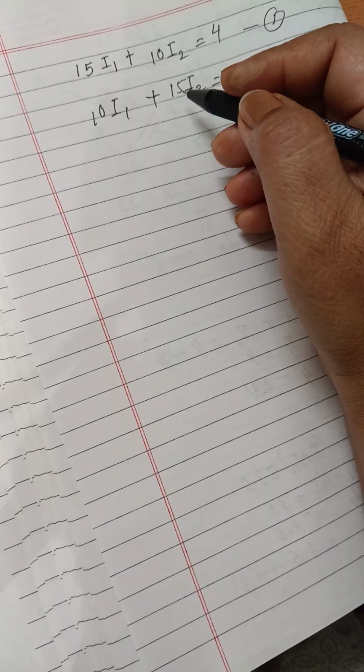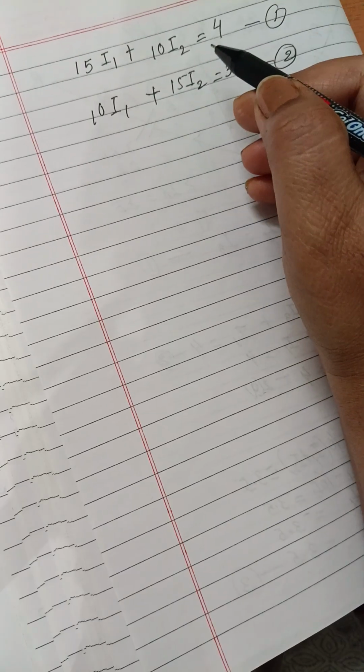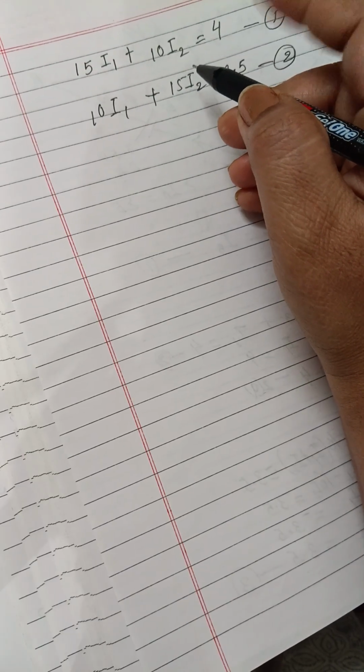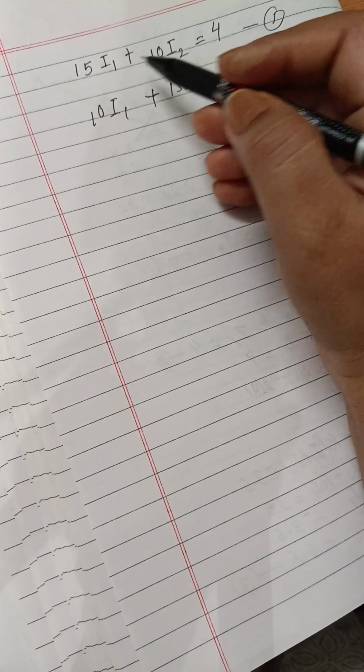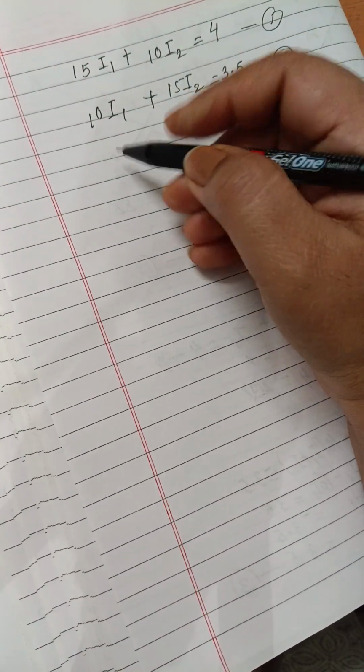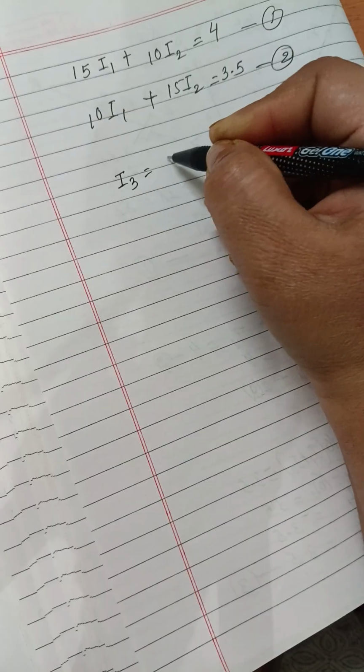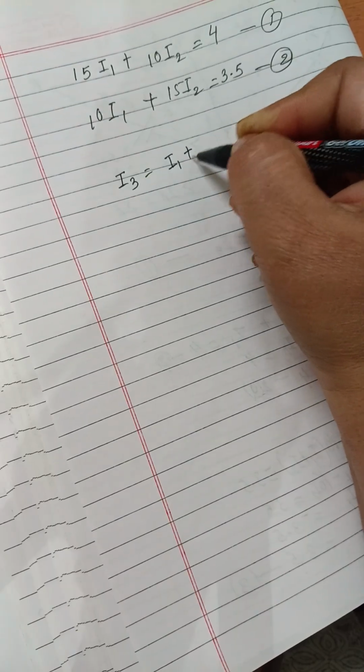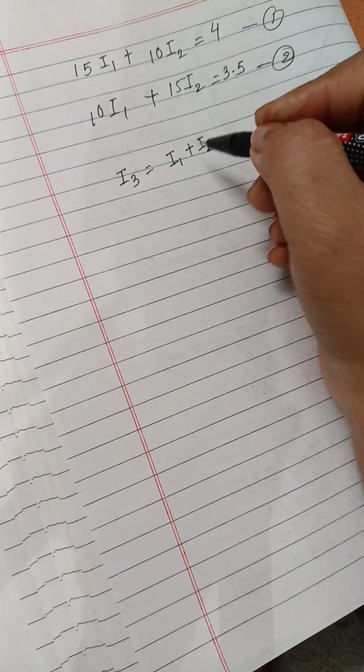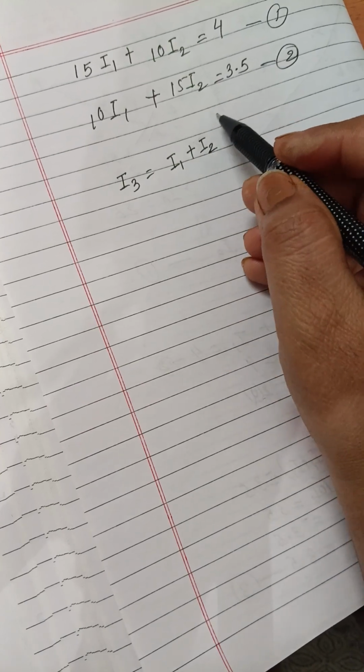Okay, now when you solve, after solving, what will you get? You get the values of I1, I2 and I3, that is the combination of I1 plus I2. So that is your work, I think you can solve this one.